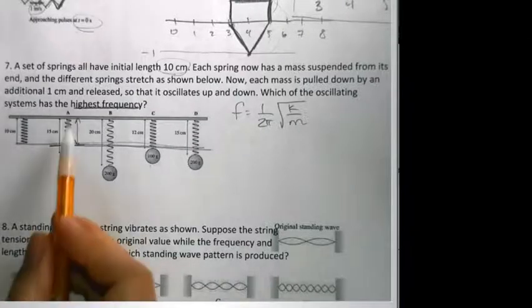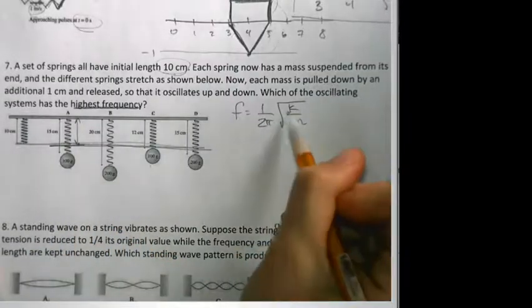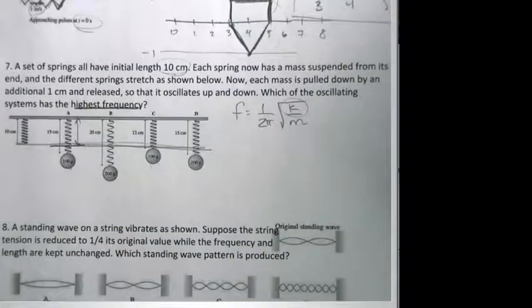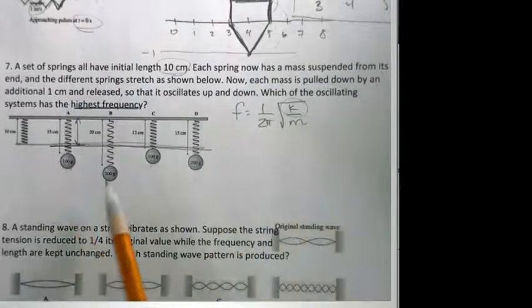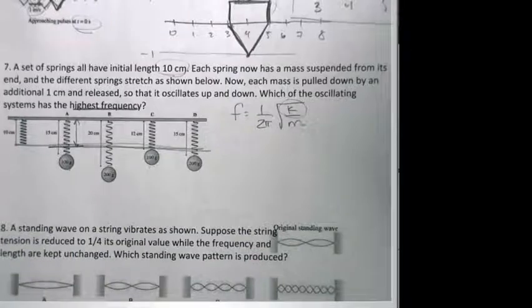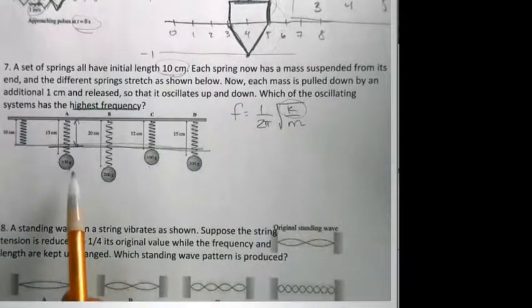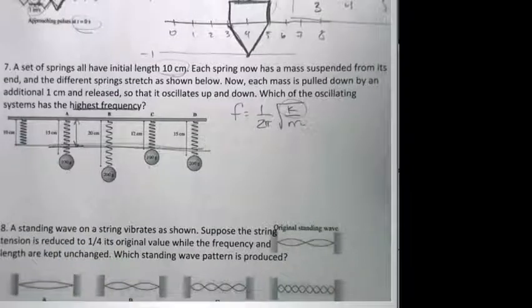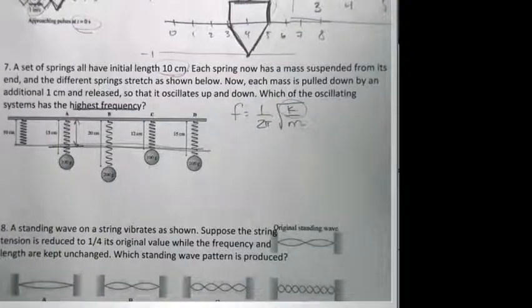So let's just look for k. My technique here is going to be, I want to figure out the spring constant of each one of these springs. So they're not currently being oscillated. What's going to happen is this one is not being oscillated, and we're going to displace it by 1 centimeter, and it's going to oscillate up and down. So let's just find the spring constant of this spring, using the fact that this 100-gram mass caused it to displace itself 5 centimeters from its equilibrium position.